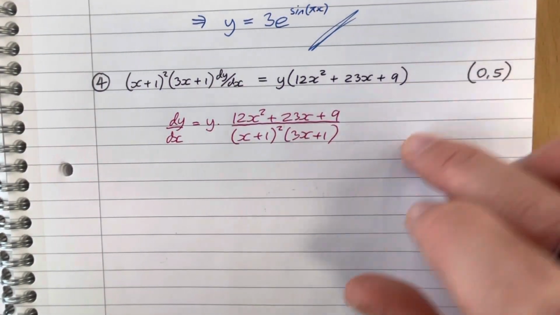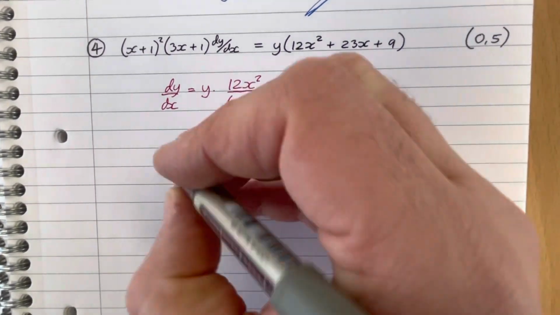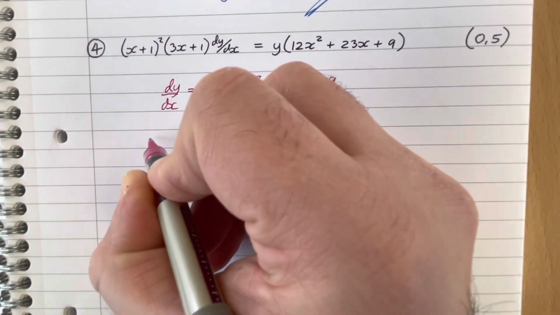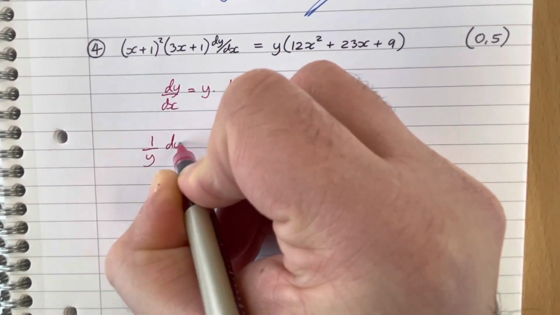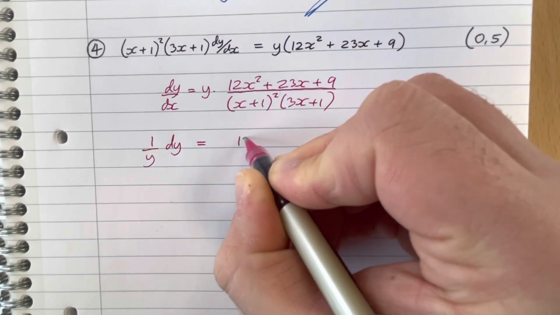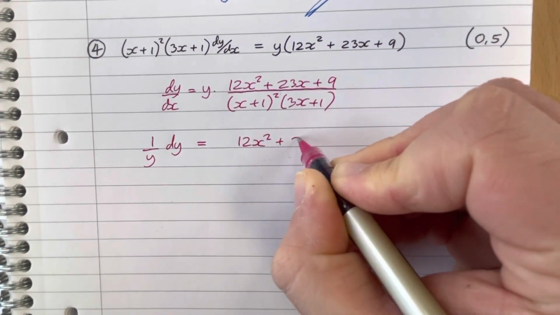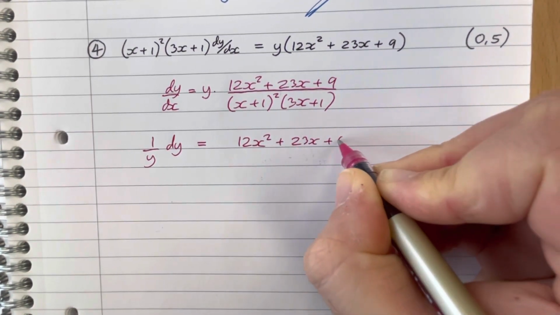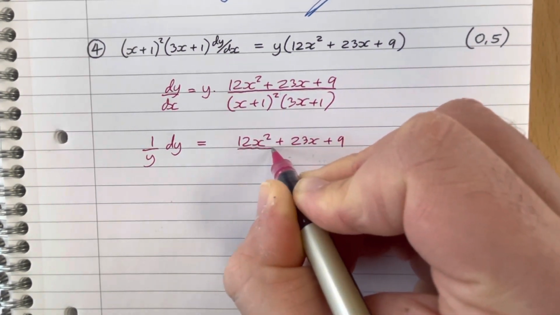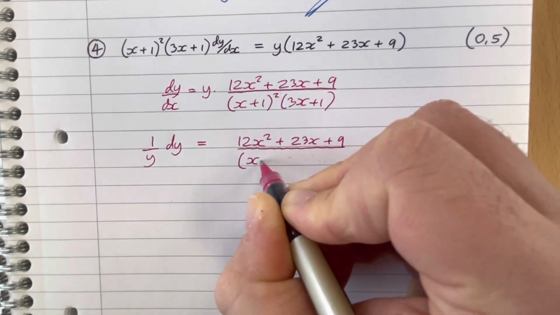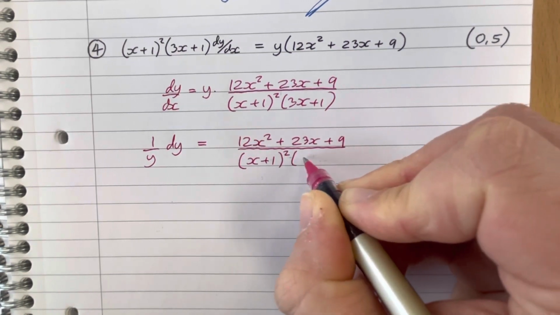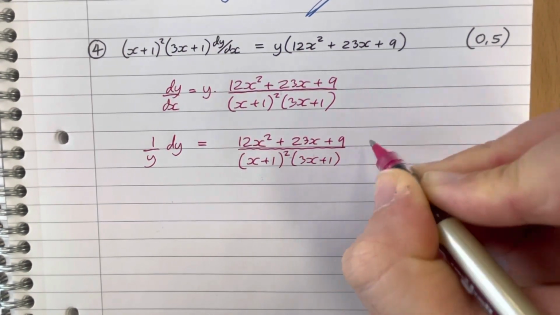You can go straight from that to separating the variables if you're able to. We end up with 1 over y dy equals (12x squared plus 23x plus 9) divided by ((x plus 1) squared times (3x plus 1)) dx.